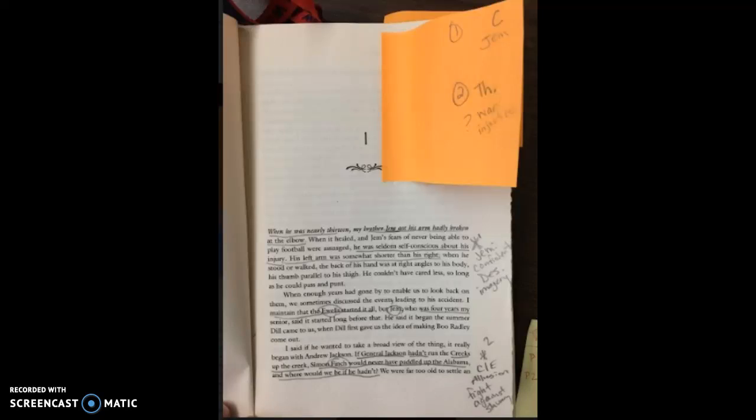Okay, so the objective of annotating and close reading To Kill a Mockingbird is to see, one, how the characters are developed throughout the book, and two, to identify any themes and symbolism and how they are developed throughout the book. So what you need to do is put post-its where you see a major character trait or a major theme or symbolism is written.